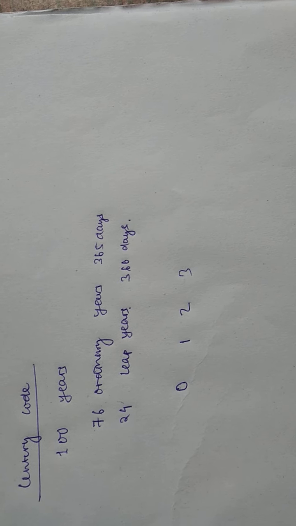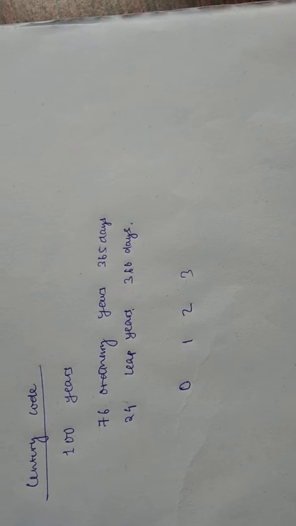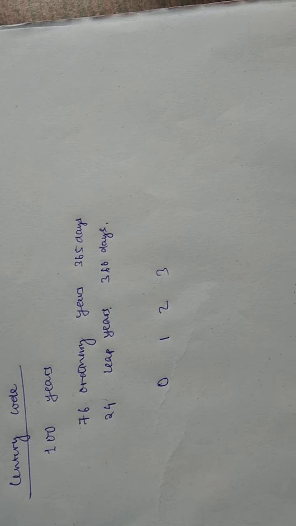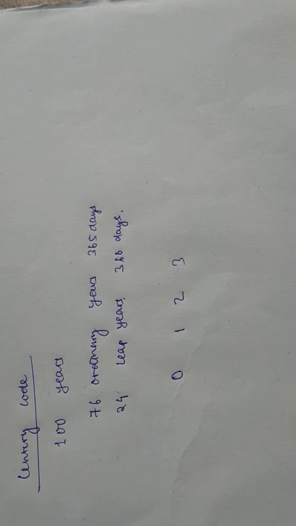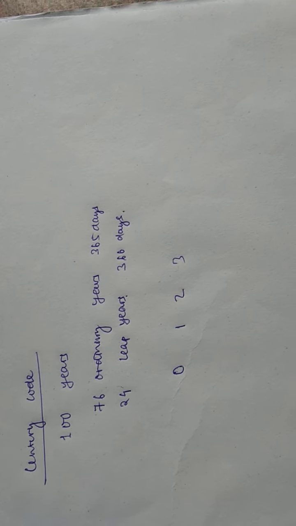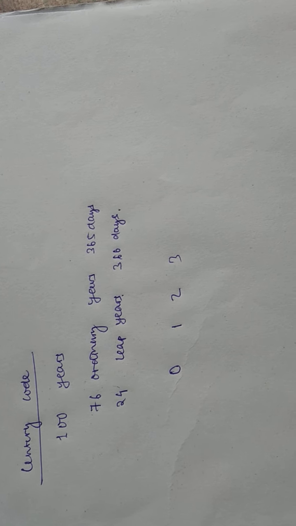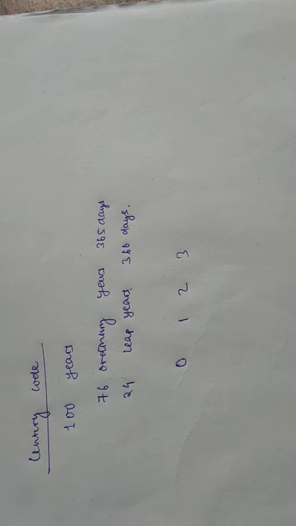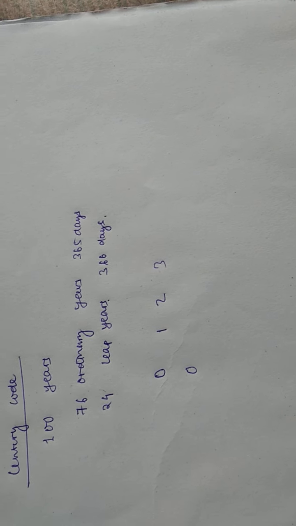And when we divide by 400, we'll be having only three remainders. And when we get 0, it means 400 years completed, so we'll be having 0 odd days.